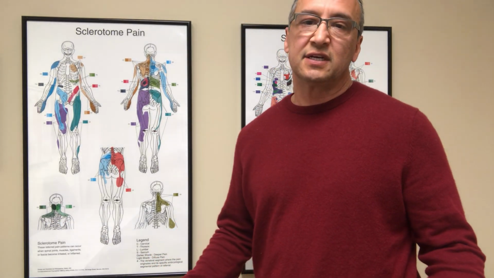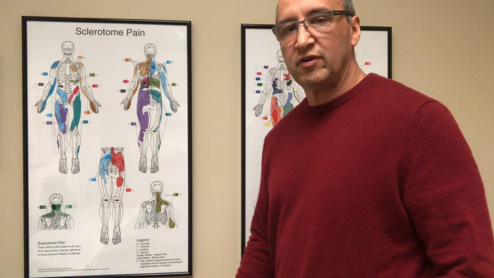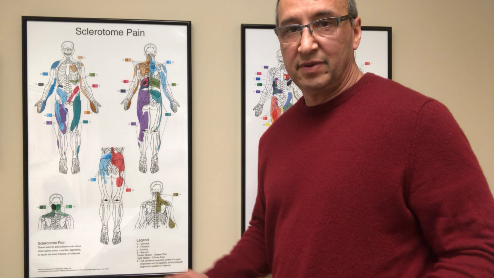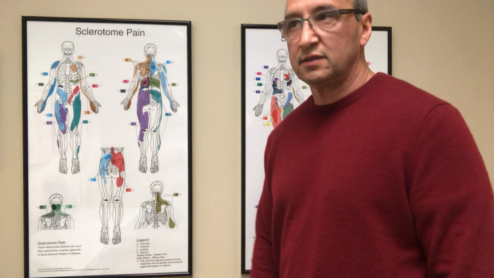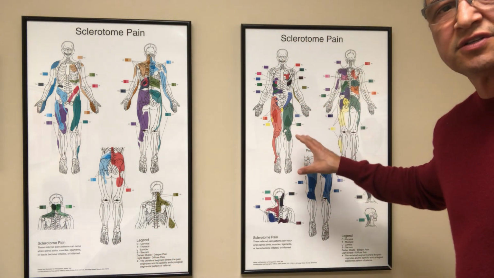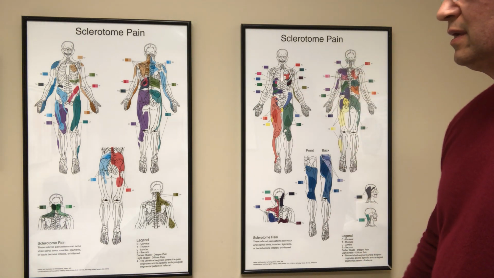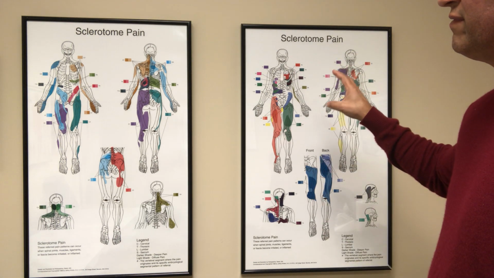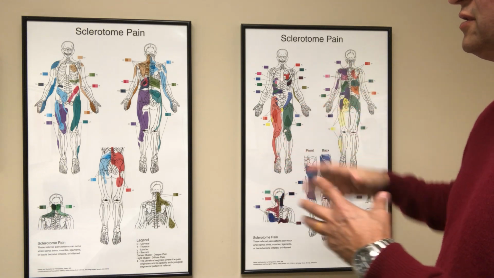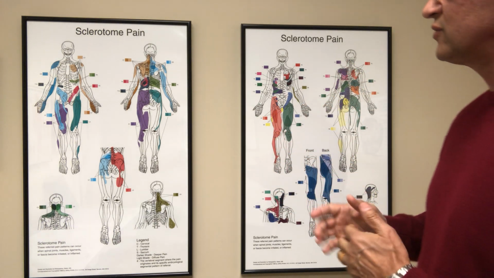I told you I'd discuss with you referred pain patterns so that you're not misled about the source of your pain when you have back or neck pain that gives rise to pain somewhere else. Referred pain in the neck, we'll discuss that first. These charts here represent something we used to call sclerotomal pain. It's where different hard tissues refer pain in the body depending on their source.